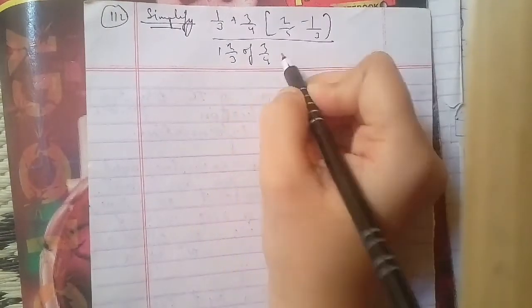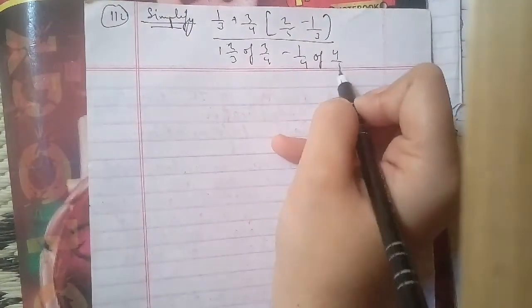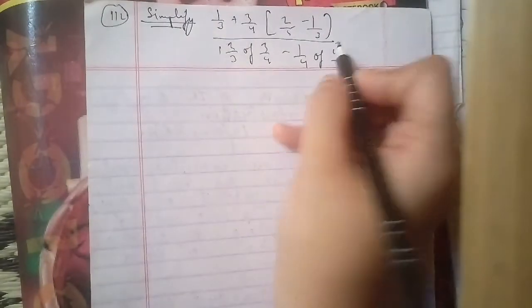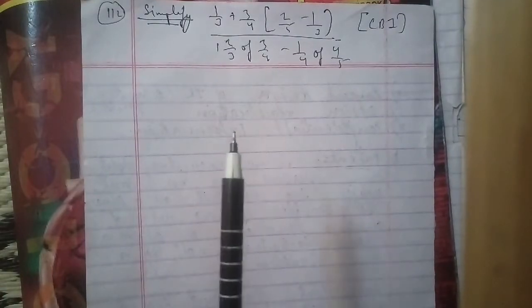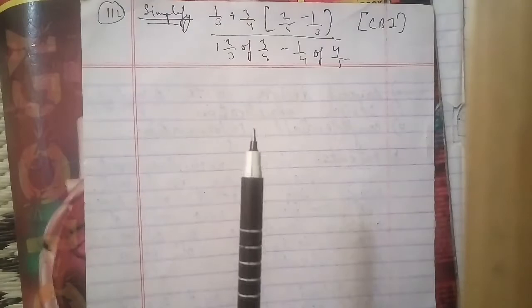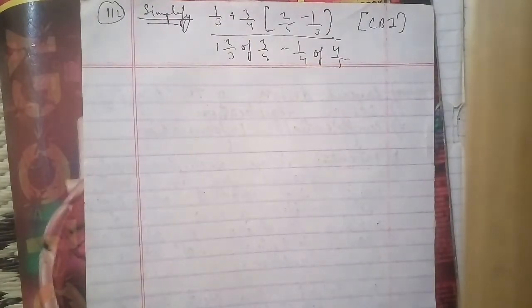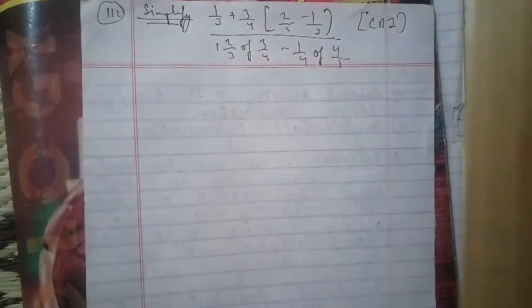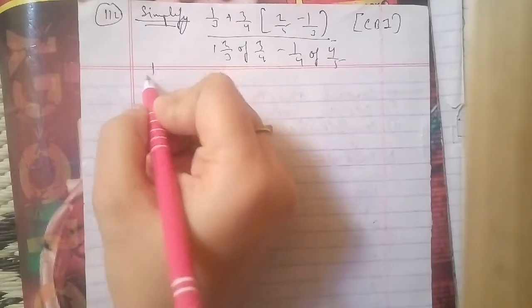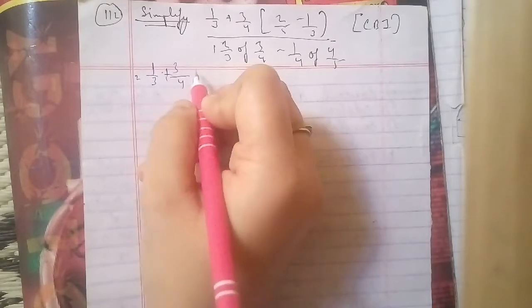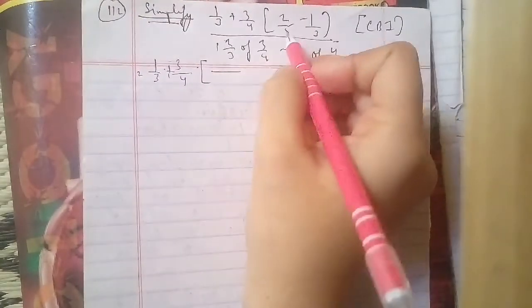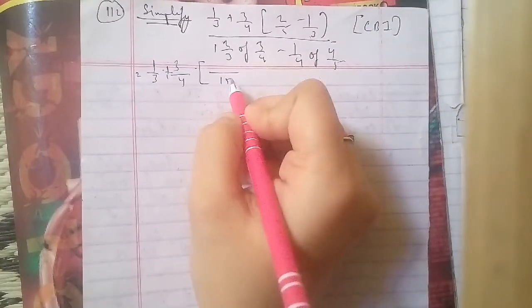The solution for this is 1 by 3 plus 3 by 4, and we'll take the LCM 15 there, 3 2s are 6 minus 5, upon 5 by 3, multiply 3 upon 4 minus 1 upon 5, which is equal to 1 upon 3 plus 3 upon 4 multiply 1 upon 15 upon 5 upon 4 minus 1 upon 5.